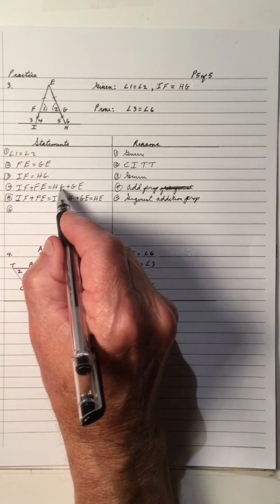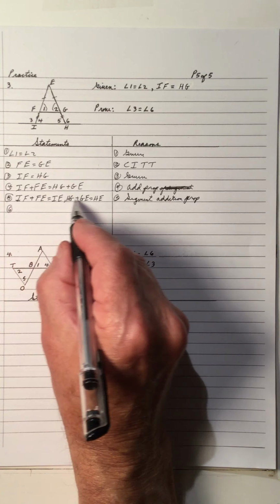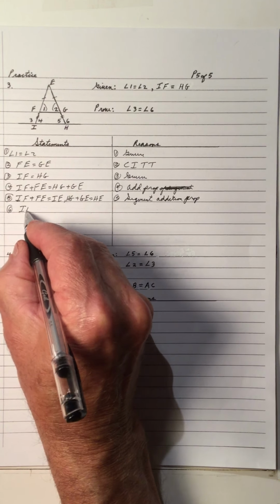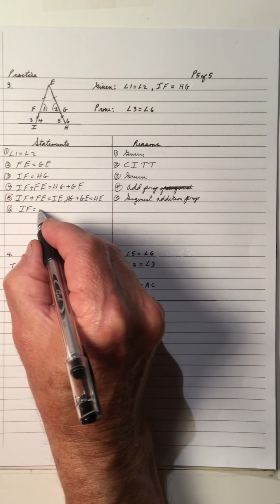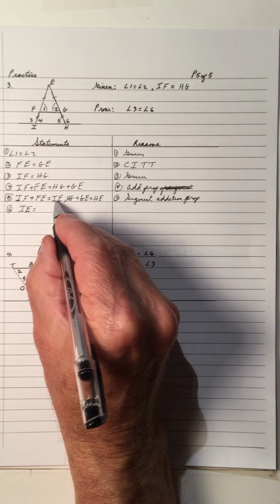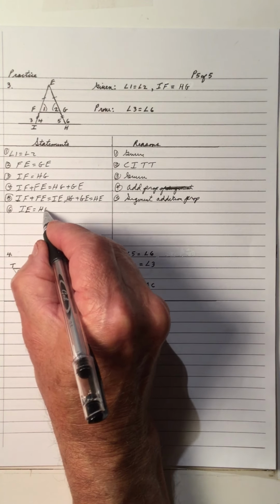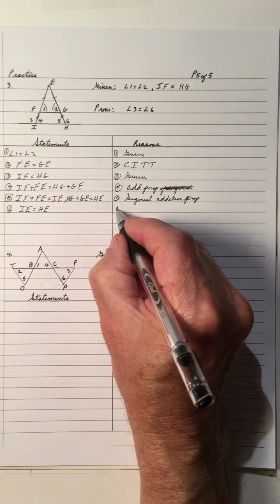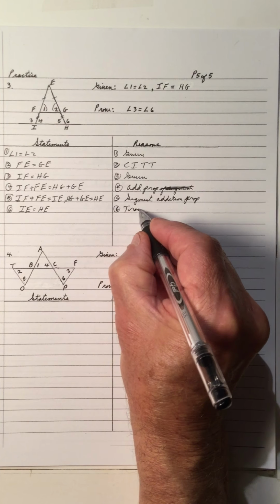So these two are equal to these two. Since they are right there, that means that IE equals HE, and that's the transitive property.